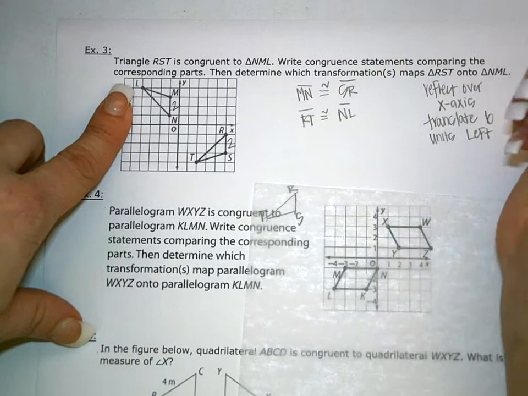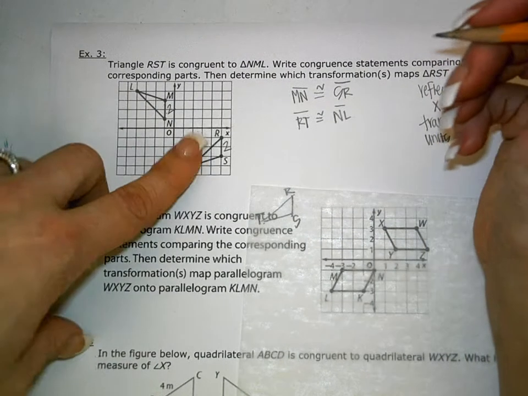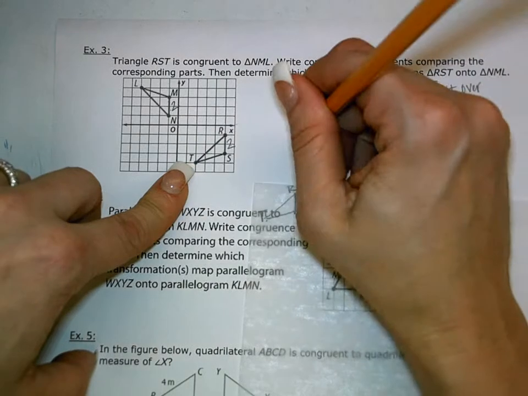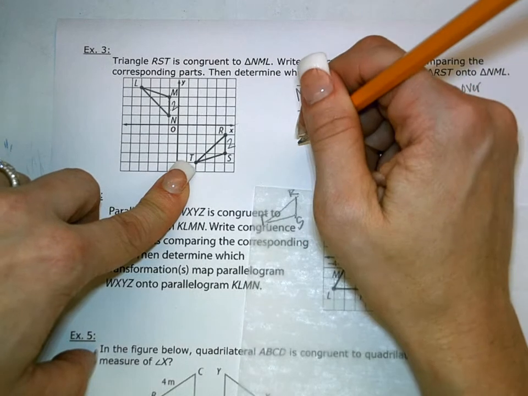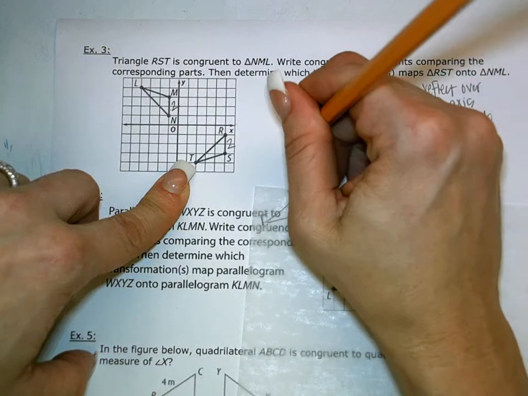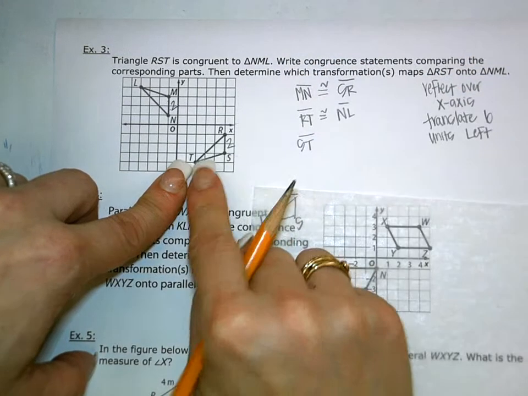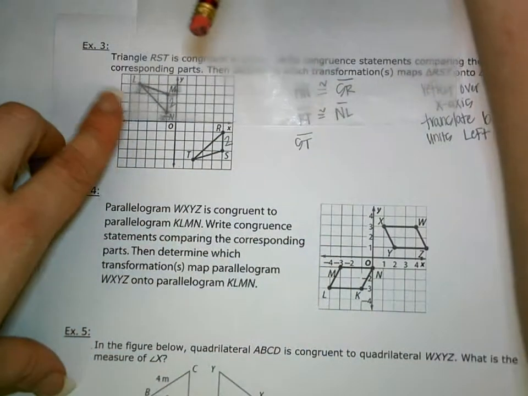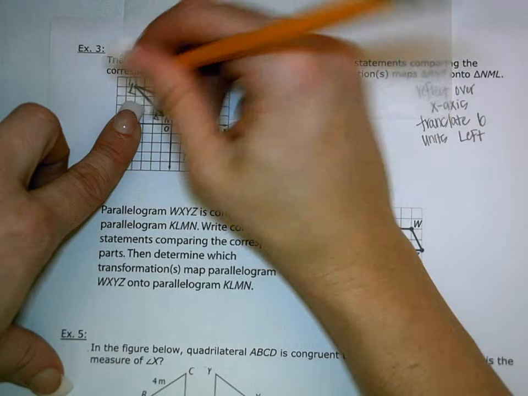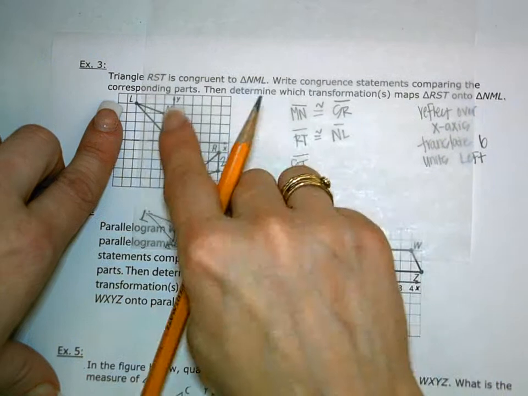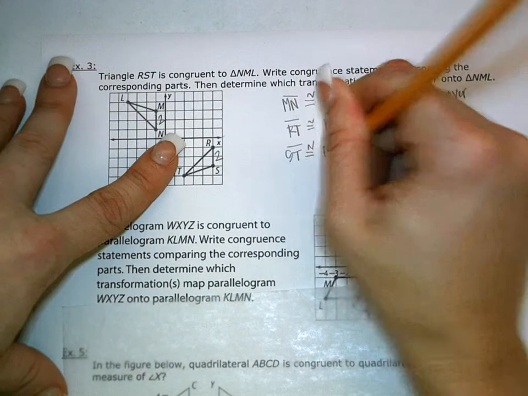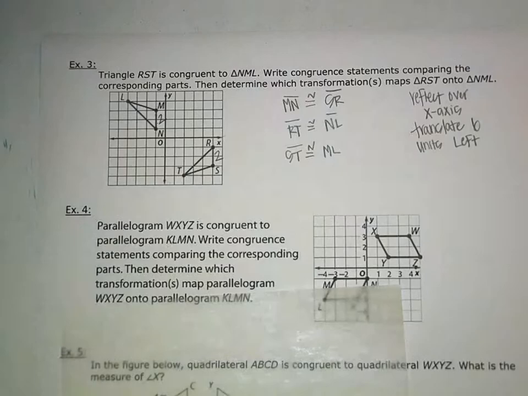And then the last one, the only one that's left behind, is side ST. Side ST, if I flipped this over and moved it over, side S to get to T is congruent to M to L. M to L. Then we can also figure out which angles are congruent.